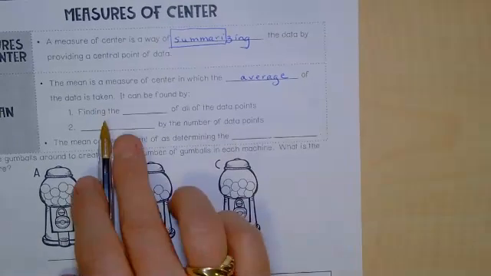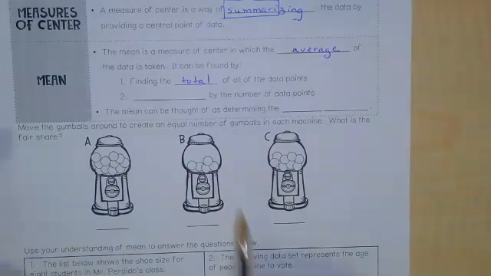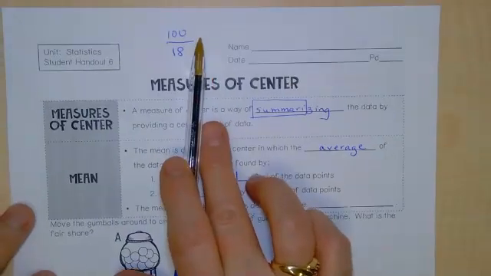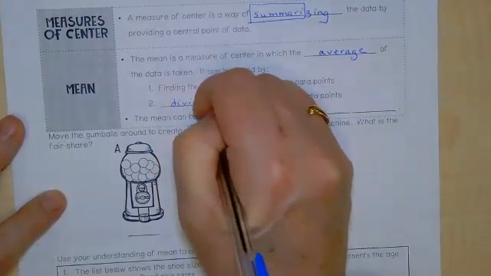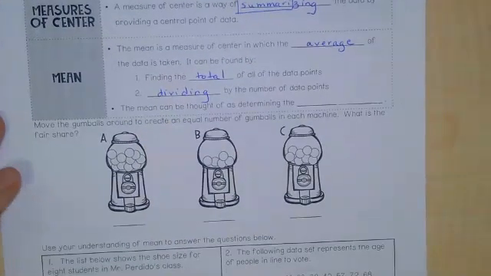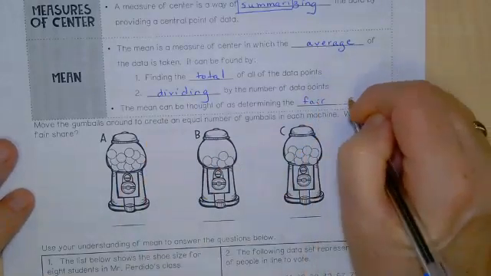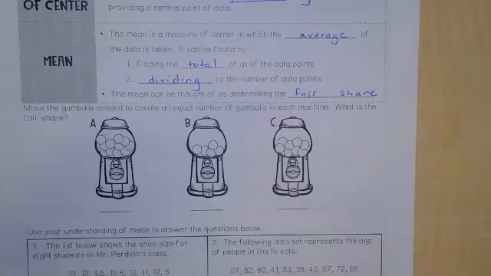All right. Finding the total. So when you find the average, it can be found by finding the total of all the data points, which in this case was 100 cookies, and dividing by the number of students. So there's 2 steps. You add them all together, and then you divide by the number of scores. When you do that, it's going to be finding your fair share. Finding the fair share. So everybody gets 5. There's some left over.